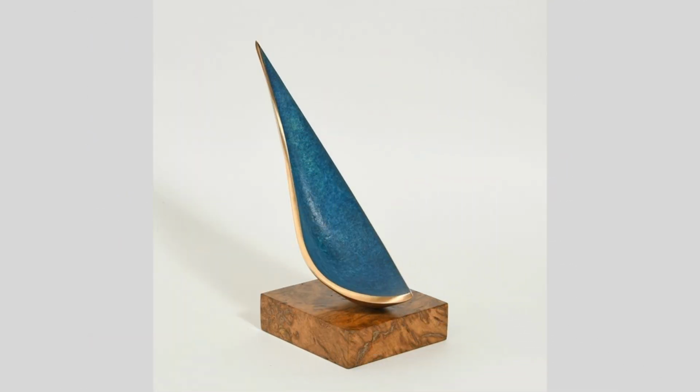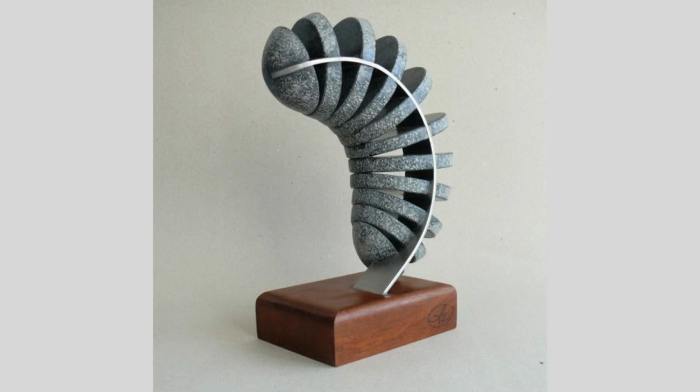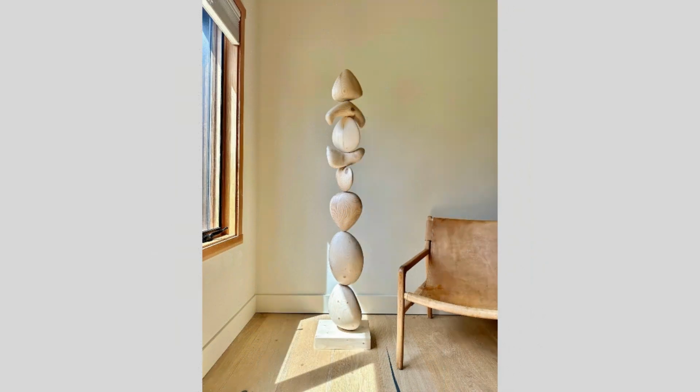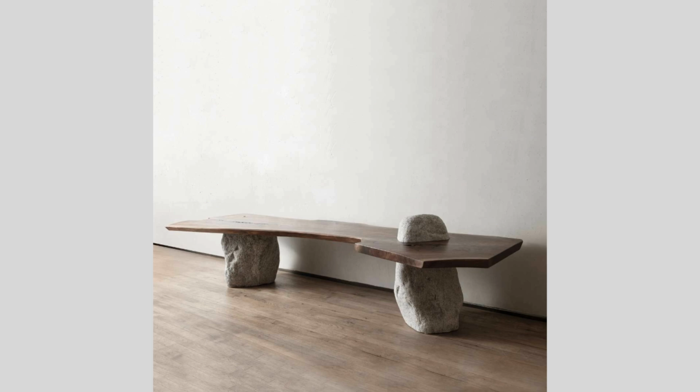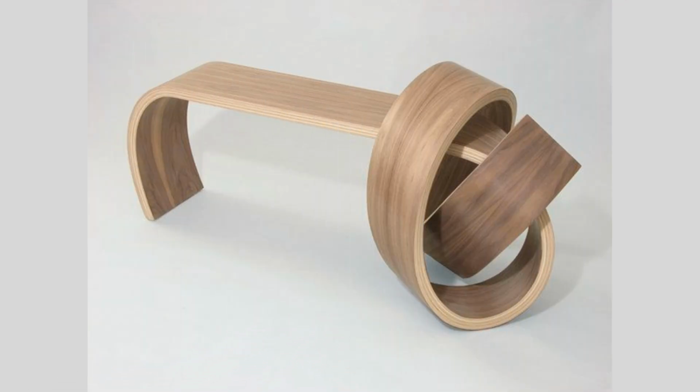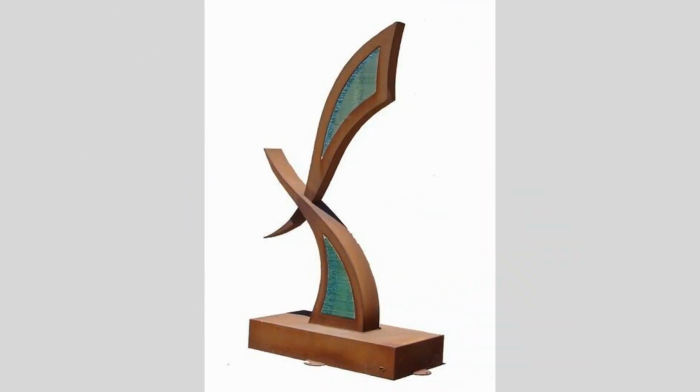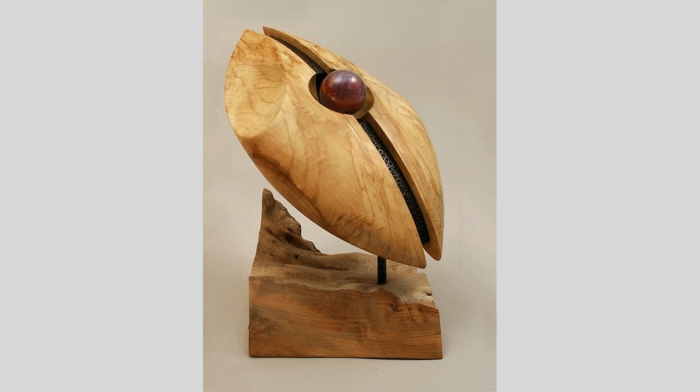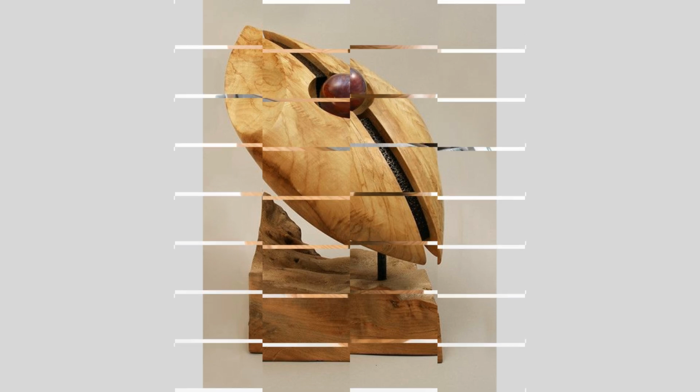6. Display. Mounting: consider using platforms, frames, or stands that complement the artwork. Lighting: positioning can dramatically affect how the artwork is perceived. Use spotlights or natural light. 7. Reflection. Documentation: keep a journal or photograph the process to track progress and techniques. Feedback: share with peers or mentors for constructive criticism.